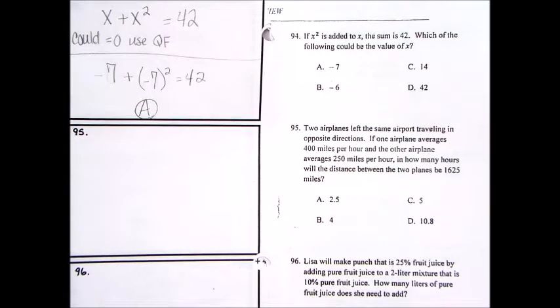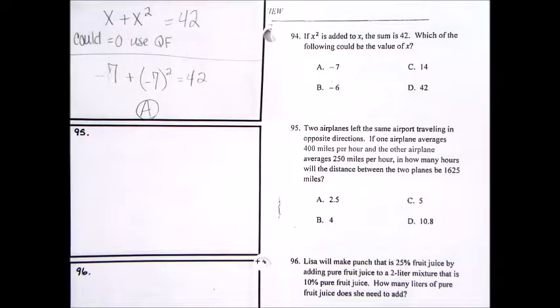95. Two airplanes left the... It just got really dark. Two airplanes left the same airport, traveling in opposite directions. One airplane averages 400 miles an hour and the other averages 250.